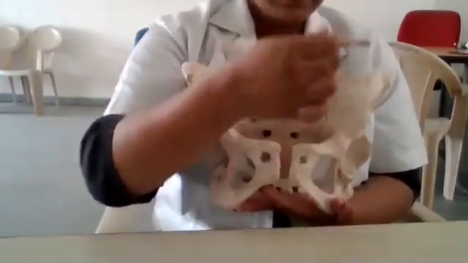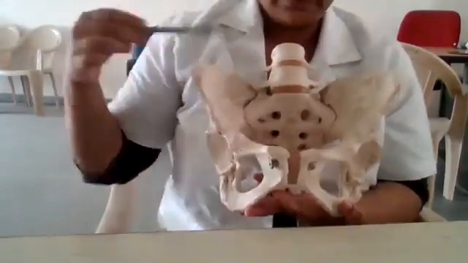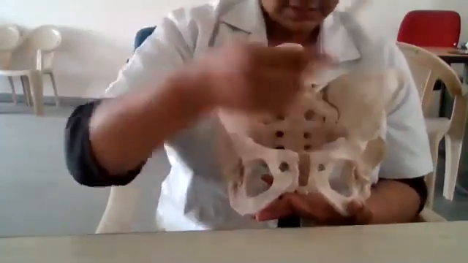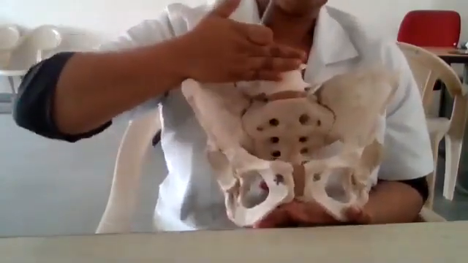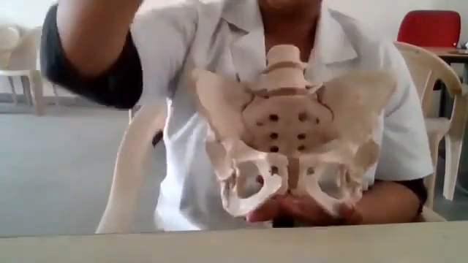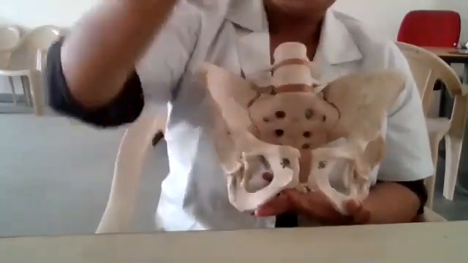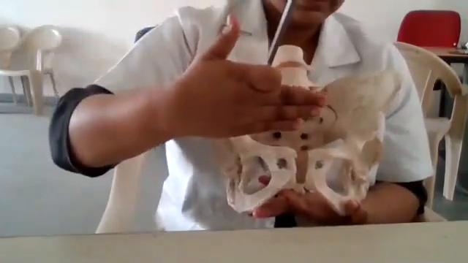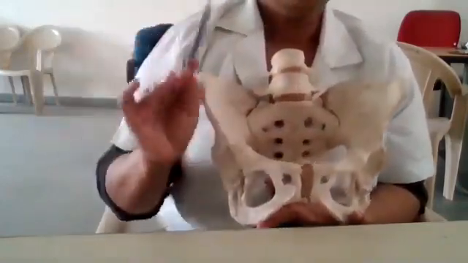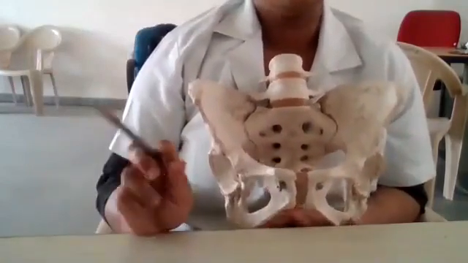But above that part, you can see this ilium bone, the flared out part. This one and this part, and even at the front there will be the rectus abdominis muscles, rectus sheath, that will come under the false pelvis, but it will not have any obstetrical significance.